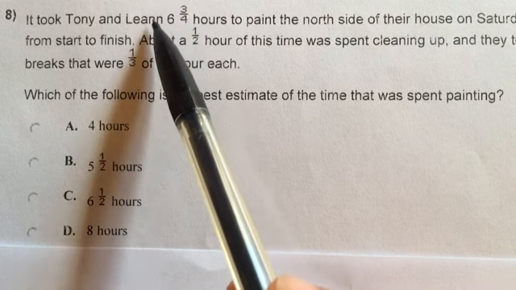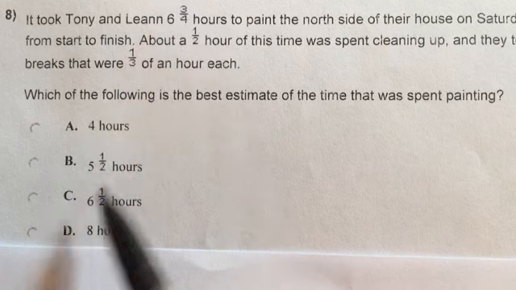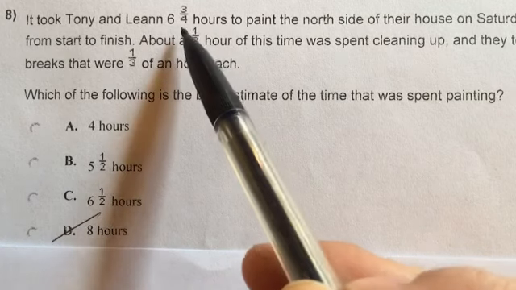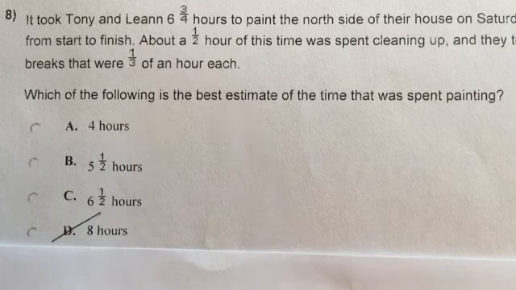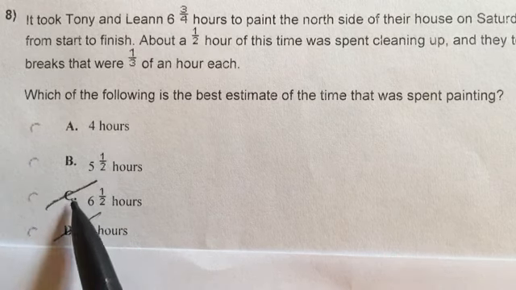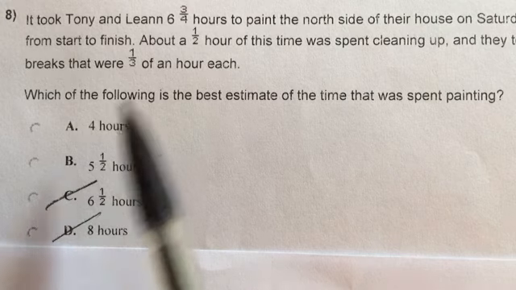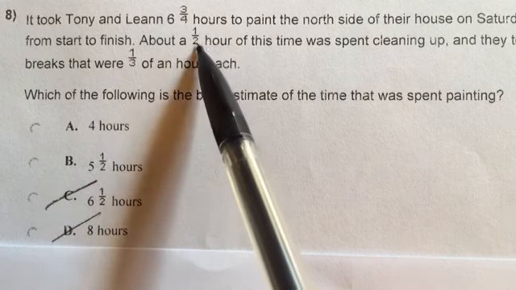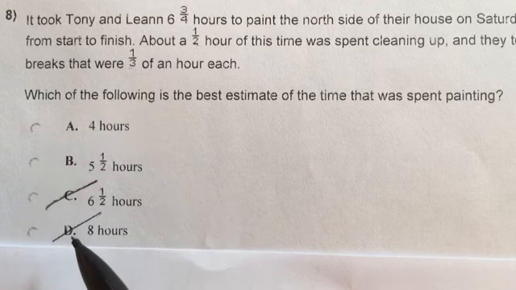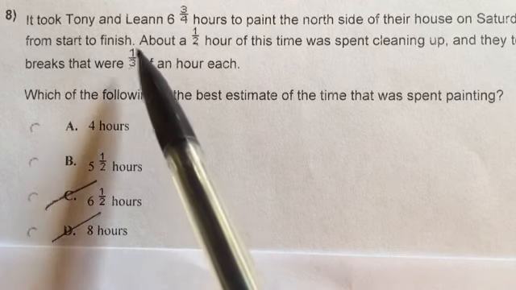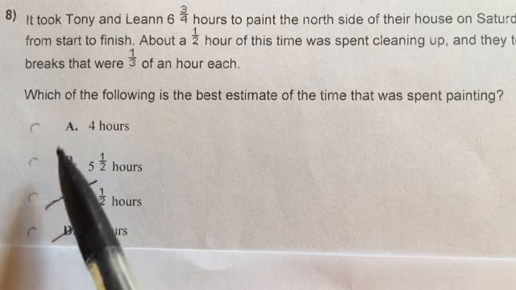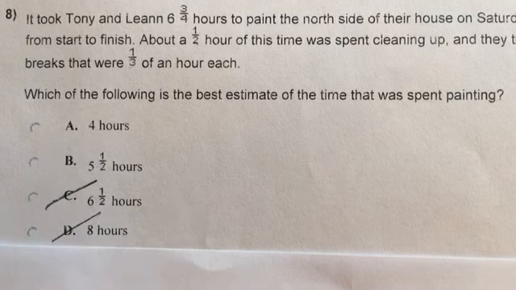A value less than 6 3/4. Already I can eliminate D as an option because that's greater than this. And I'm pretty confident I can get rid of C as an option too, because that seems too high to me. How would I end up with 6.5 hours if I'm already subtracting half an hour and 2/3 of an hour? Let's see. Now I narrowed it down to either A or B. Already you've increased your chances of answering this correctly.